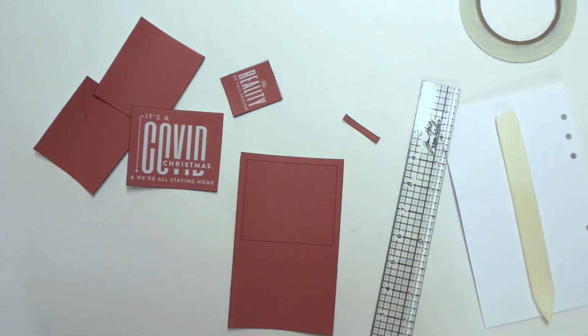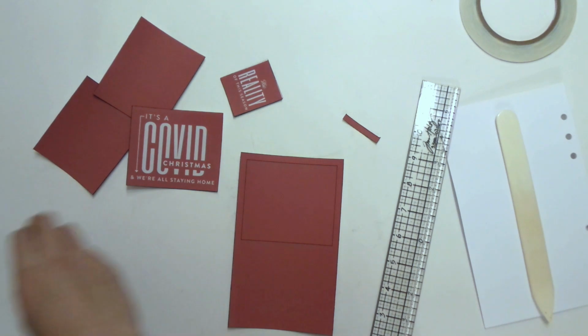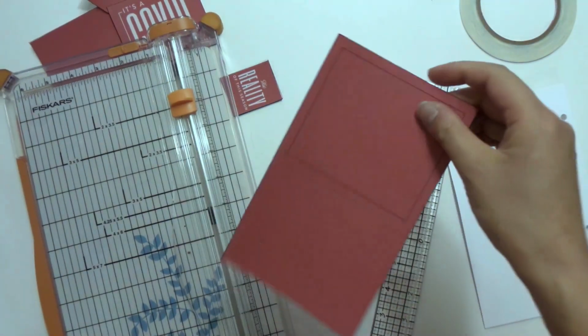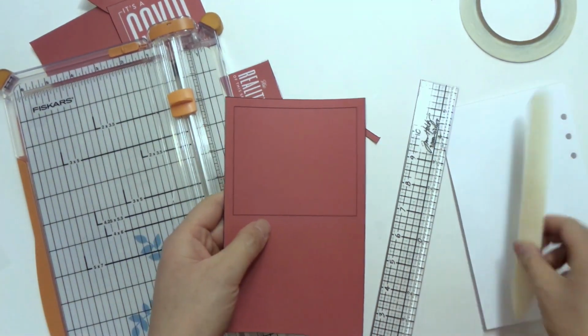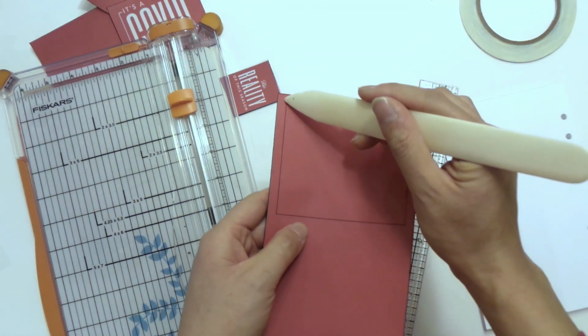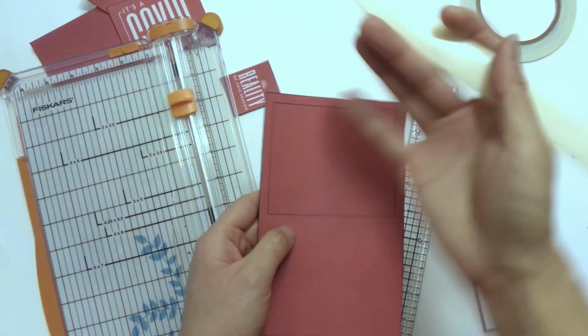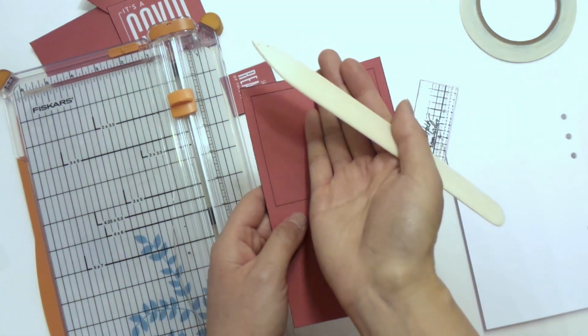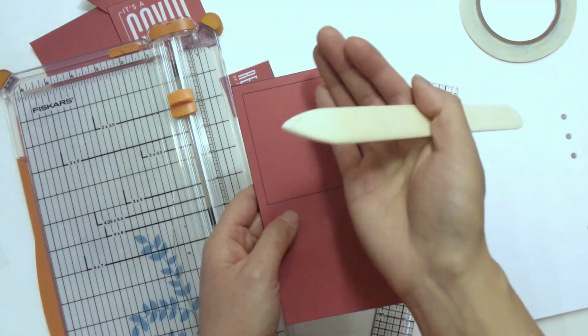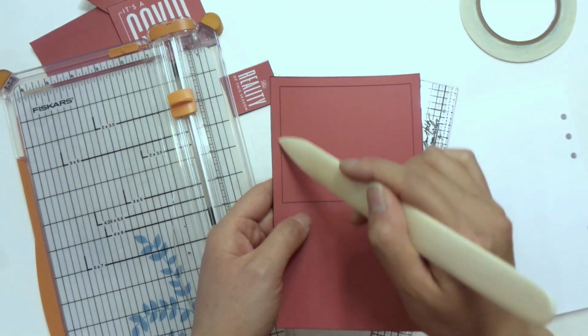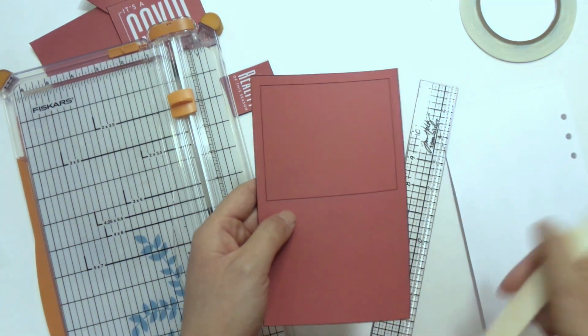So what I'll do is we're going to cut along the lines here, here, and here, and then we're going to score this mark so that this piece comes up off the page and folds down. So cutting along this line, and this line.